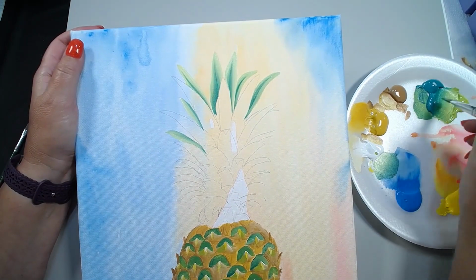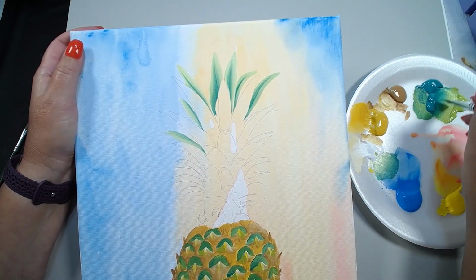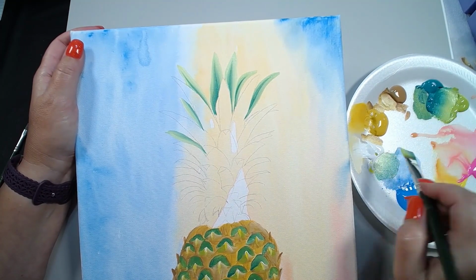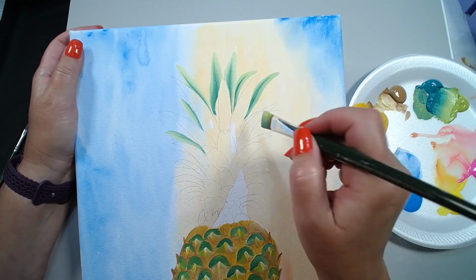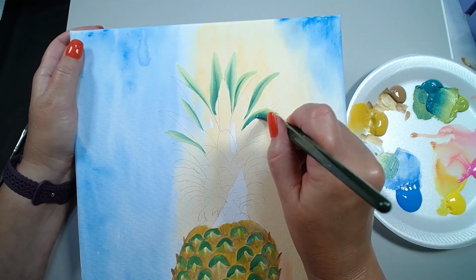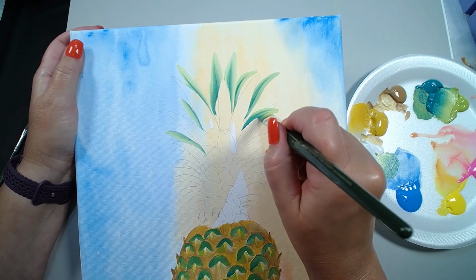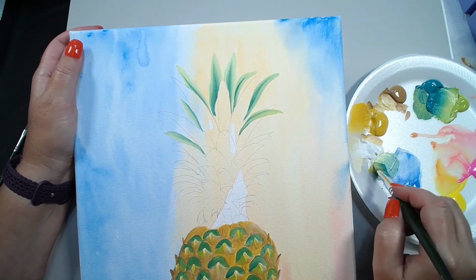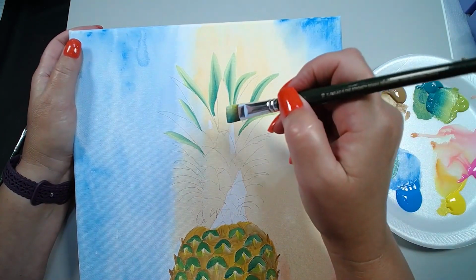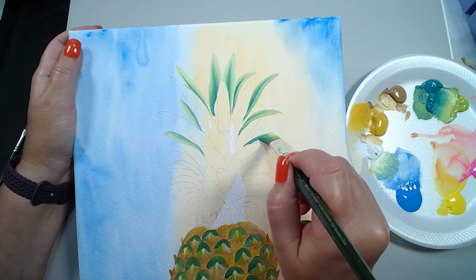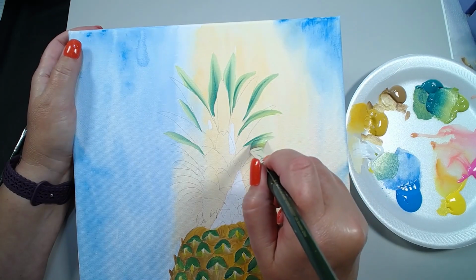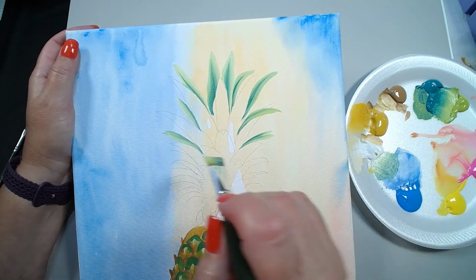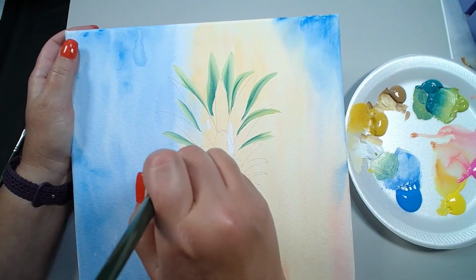Okay, let's come back to that teal and citrus. Get just a little bit of white, and we'll come through here. Point, and pull it back. So the more of these you can do, the more full it's going to look.